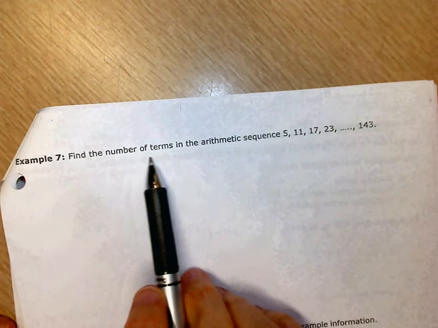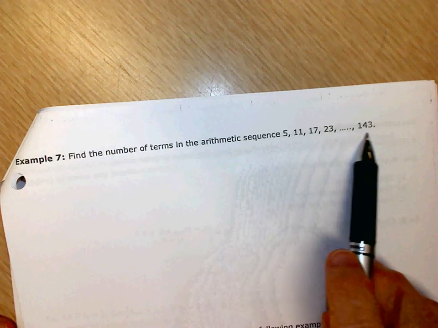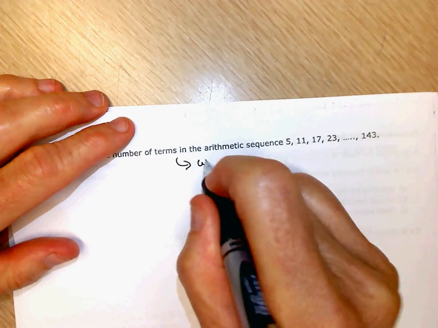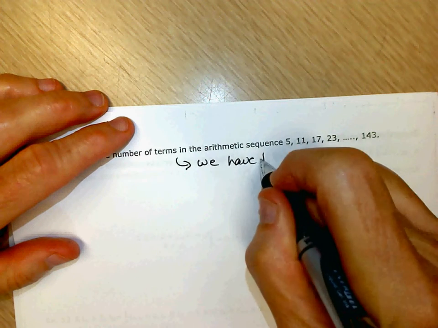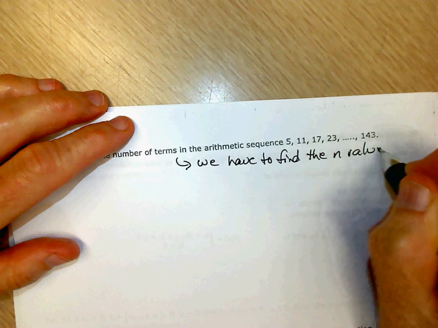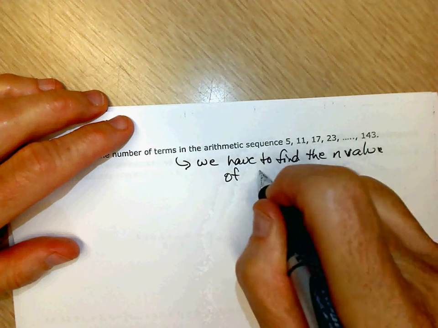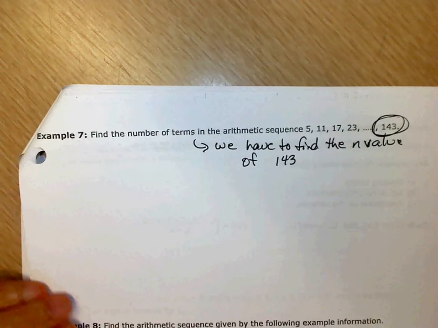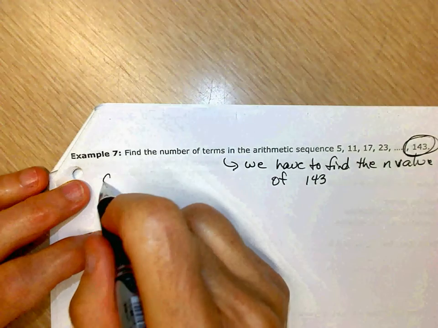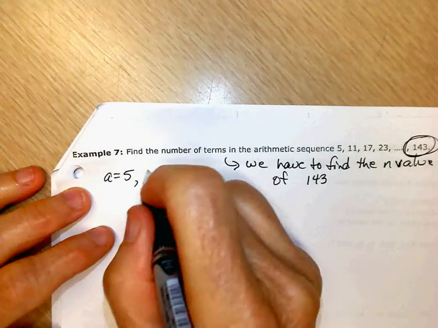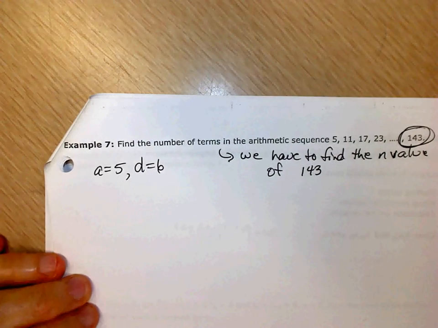Okay, 2 more examples. Find the number of terms in the arithmetic sequence. Okay, so in other words, we have to find n. We have to find the n value of 143. That's what we have to do. We need to know the n value of that 143. Right away we know a equals 5. What's our common difference? D equals 6. Okay? All right.